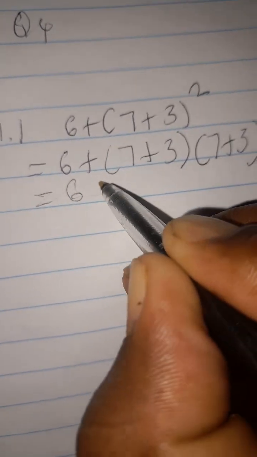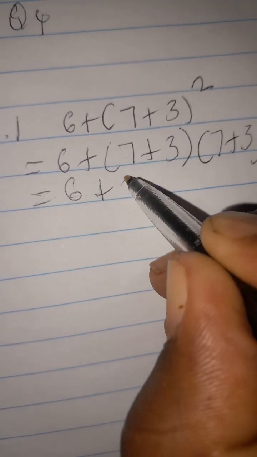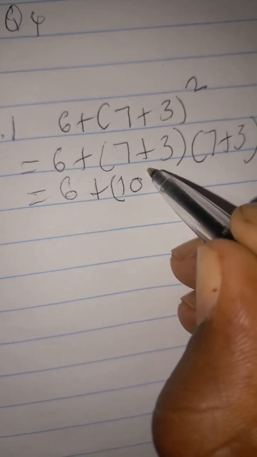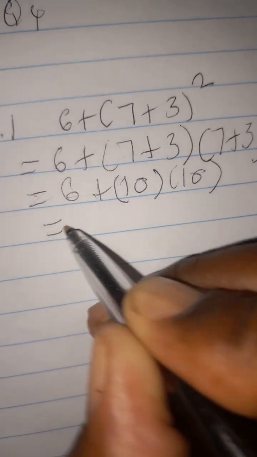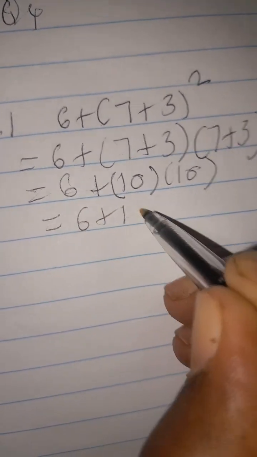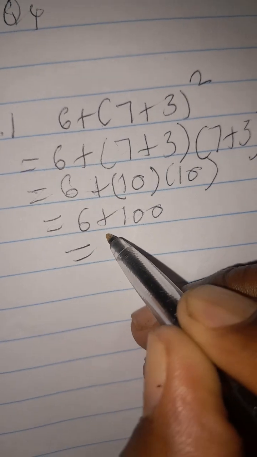So we have 6, then 7 plus 3, that's 10. Let me put brackets. 7 plus 3, that's 10. Then 10 times 10 will be 100. 6 plus 100 will be 106. Since they wanted us to determine how many values the expression has, it has 106 values, guys, right? So let's kindly go to 4.1.2.